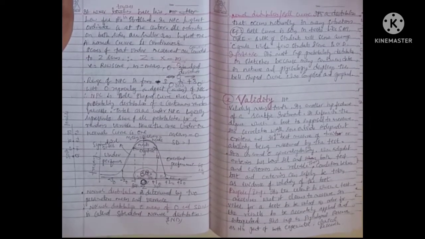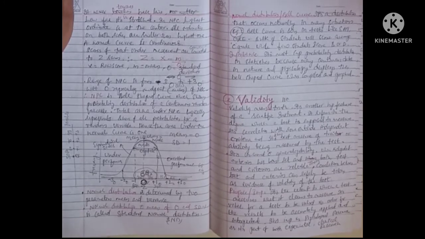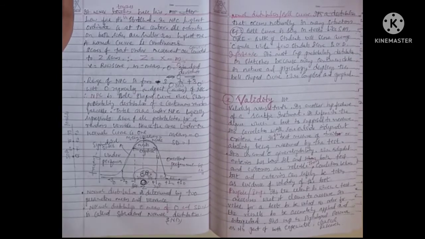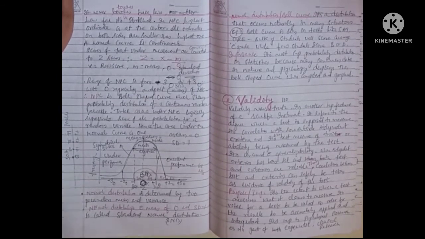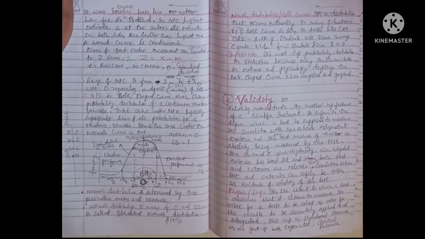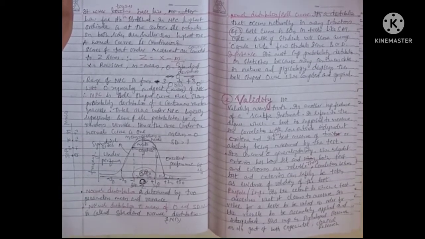When an independent criterion has been set, and both test and criterion are reliable, then the correlation between the test and criterion can safely be taken as evidence of validity of the test.